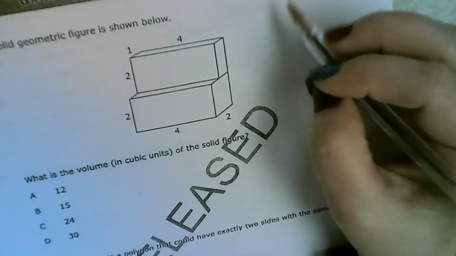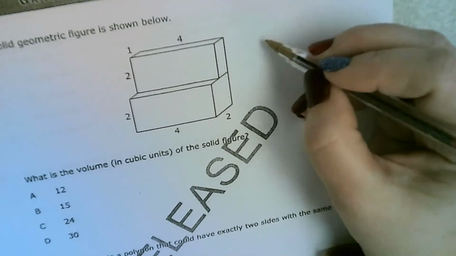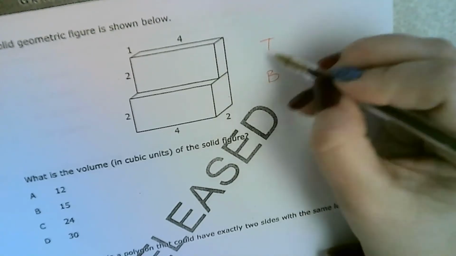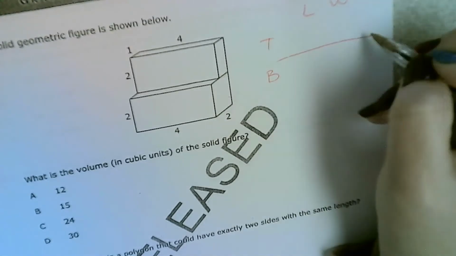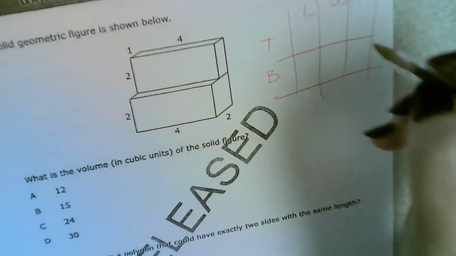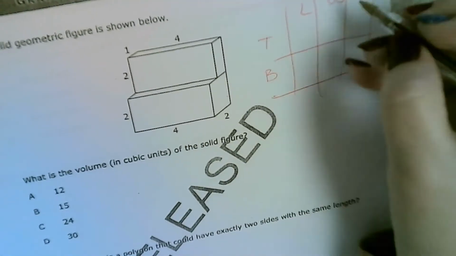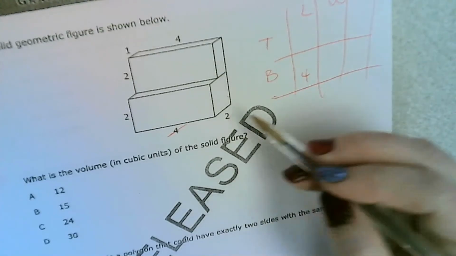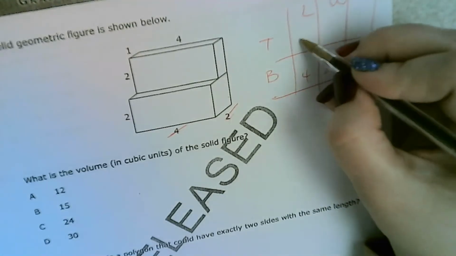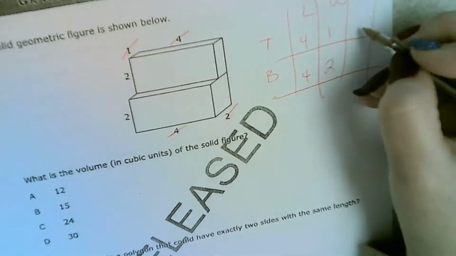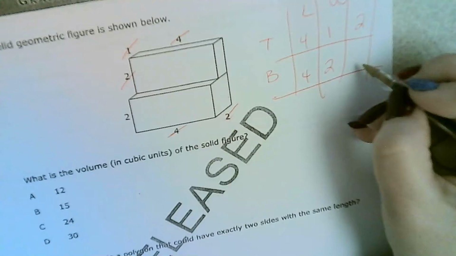Number 4. Okay, so you may remember this from volume. It's already got the line to show it's a top and a bottom. I'm going to make my length, width, and height chart. Okay, and I'm just going to go around. So 4 is the length of the bottom. 2 is the width of the bottom. 4 is the length of the top. 1 is the width of the top. 2 is the height of the top. And 2 is the height of the bottom.